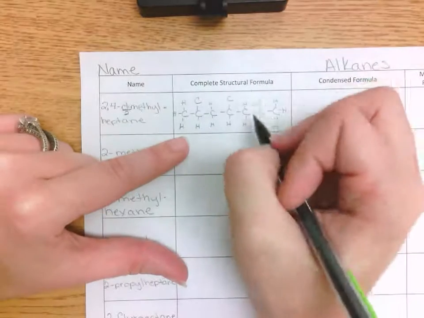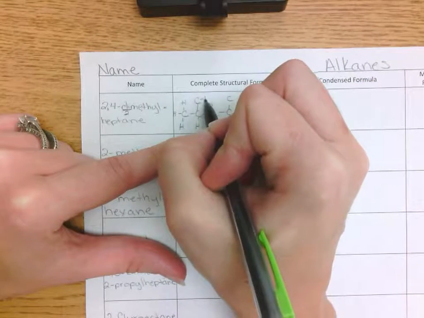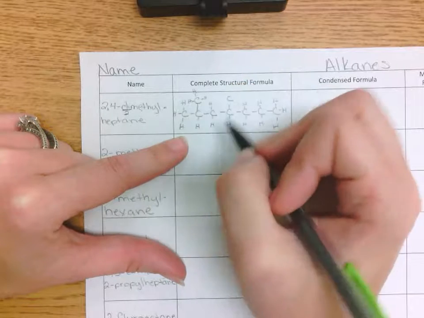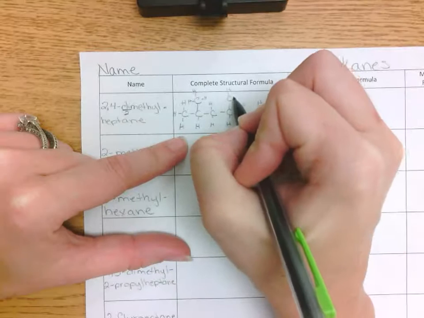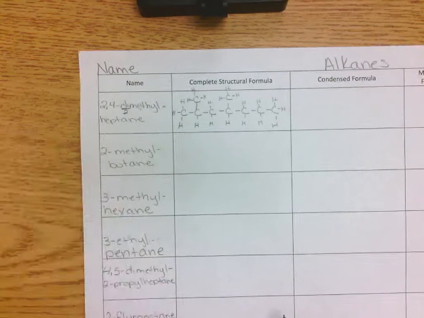Now I need to go back and put in hydrogens for my branches. So this carbon only has 1 bond right here. So we're going to put 3 more. And then this carbon also needs 3 more. So now this is my 2,4-dimethylheptane.